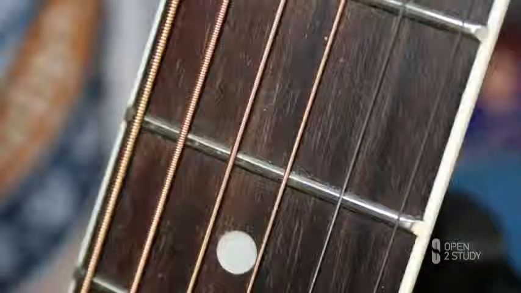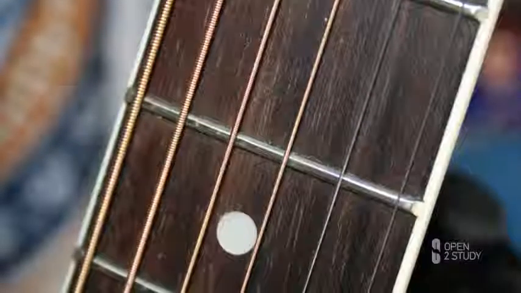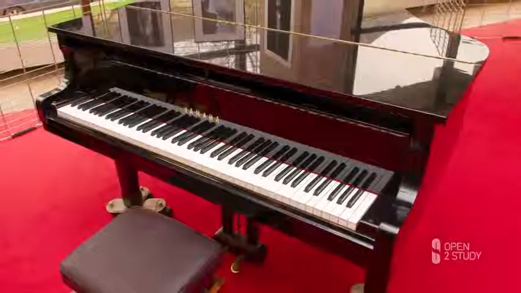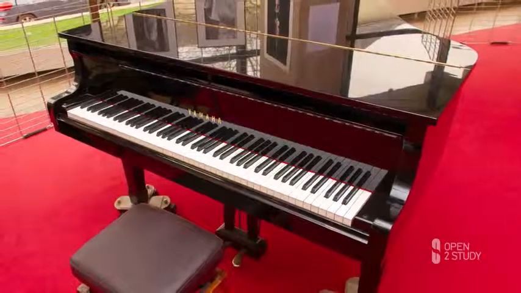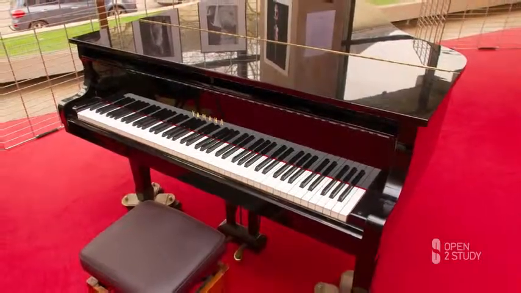What this tells us is that on any one stretched string, if you strike it, for example on a guitar with your finger or a plectrum, or on a piano if you hit the key and a little hammer strikes the string, a whole bunch of vibrations can be set up in the string, but the only ones that actually remain as standing waves are ones that are multiples of that harmonic.